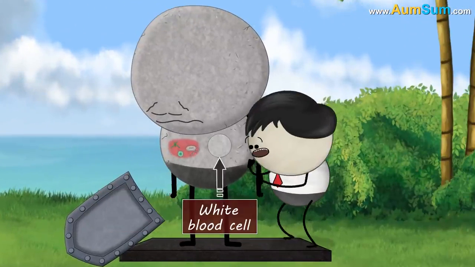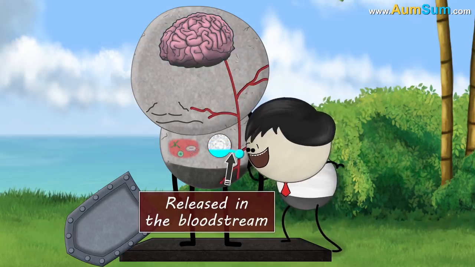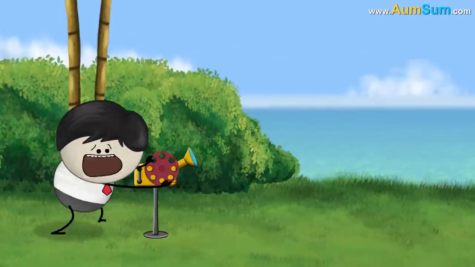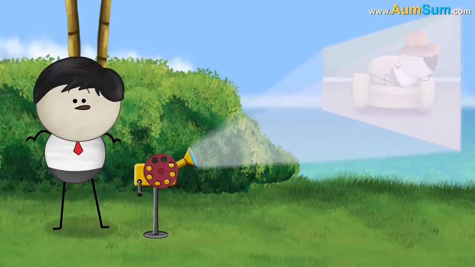the immune cells, such as white blood cells, produce chemicals called pyrogens, which are released into the bloodstream. Oh, I thought like movies, they are released in theaters. Please, pay attention.